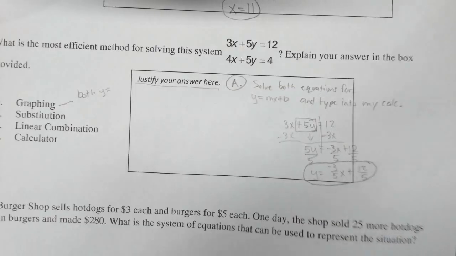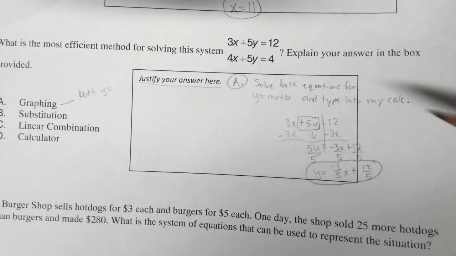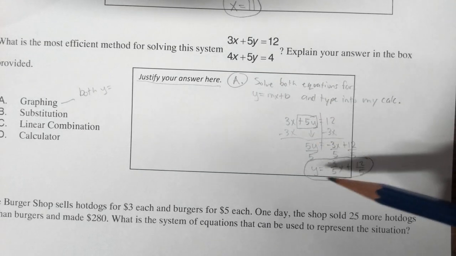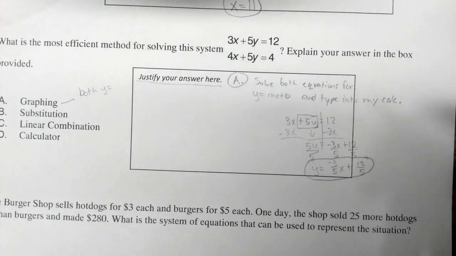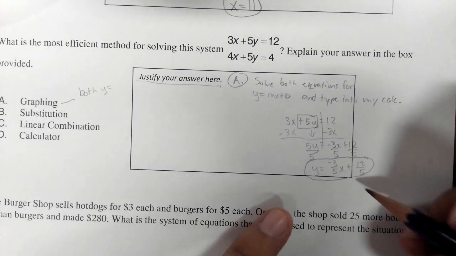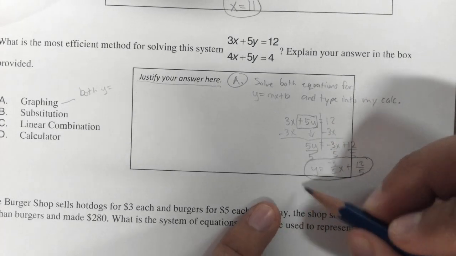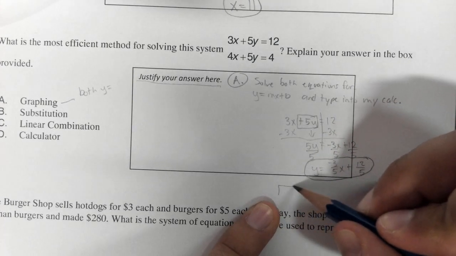Right, so maybe going in and showing the step of, yeah, I can also solve it. Here's my first equation in y equals. I would do the same thing for the other one. Type them both in my calculator, and then go to graph.